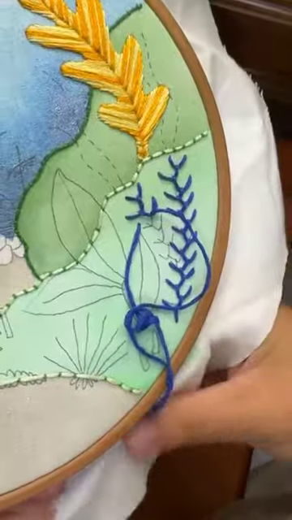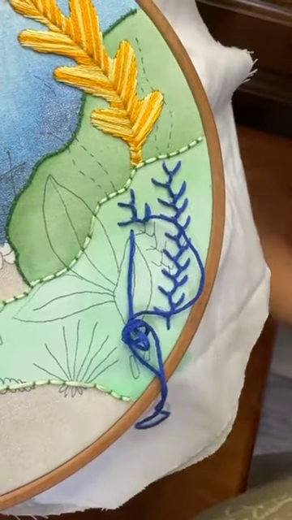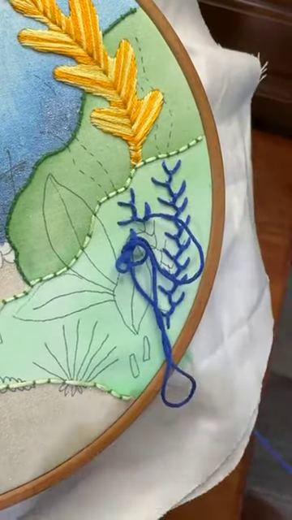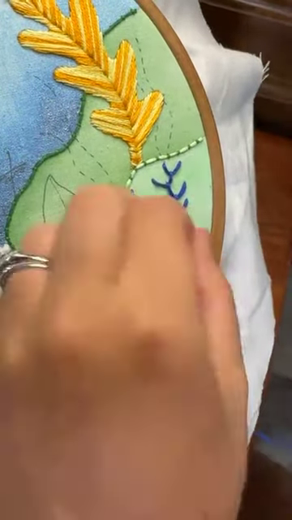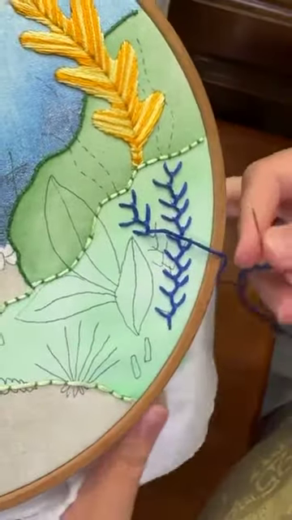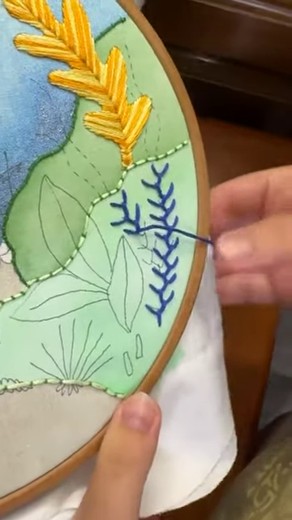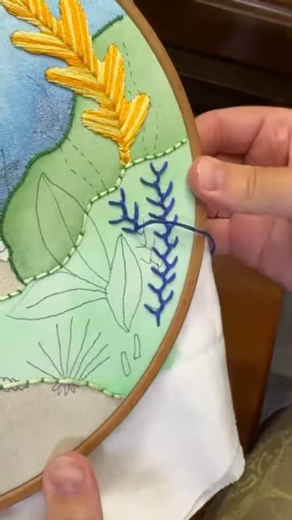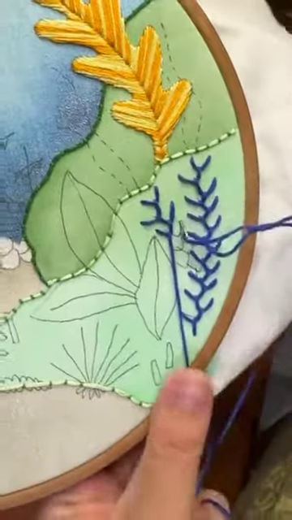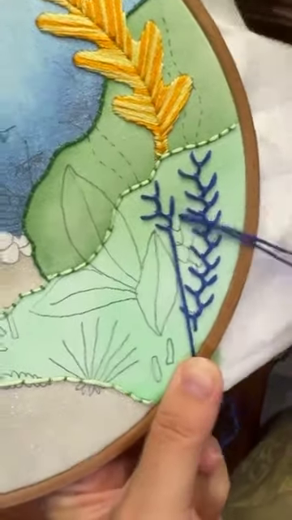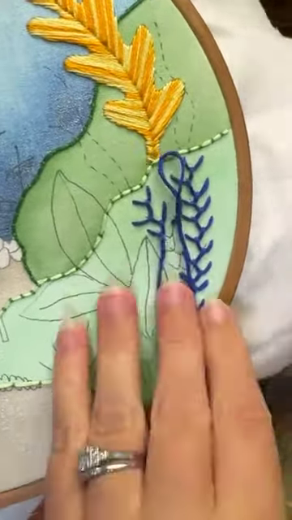Man, I don't know if it's this fabric because I've got 2 layers, or if it's because I'm stitching it at a weird angle, or if it's because I've got 6 strands. But I'm having a hard time pulling this through today. Also, I find sometimes when I'm not holding the hoop, it doesn't go through as nicely.